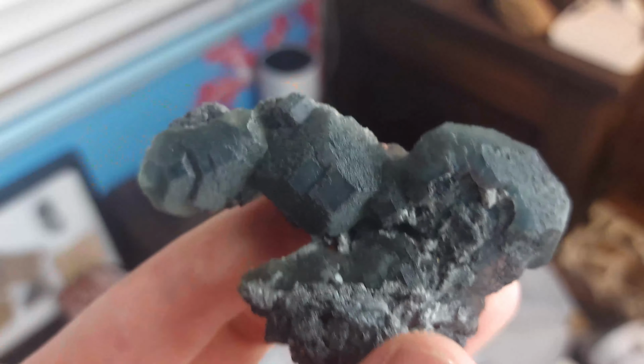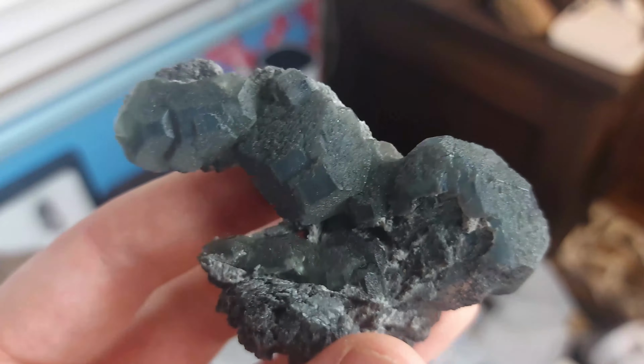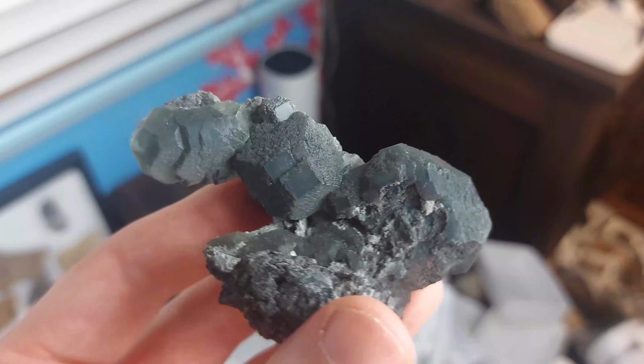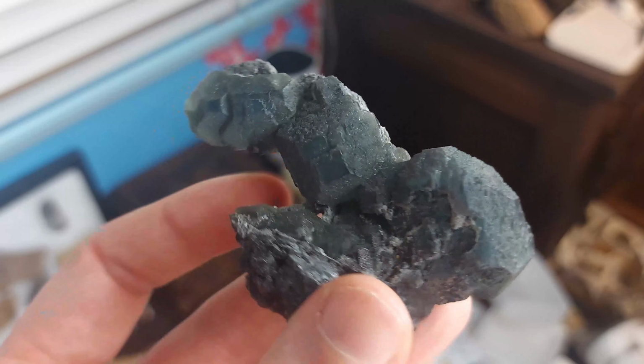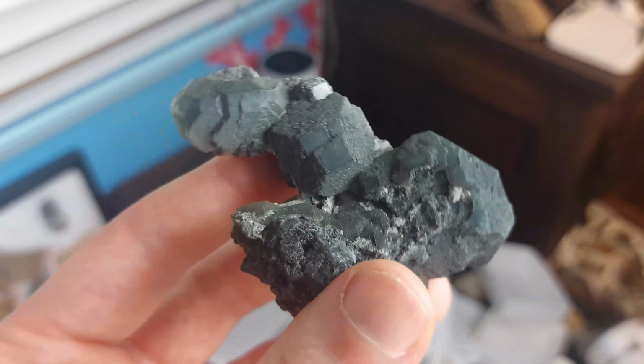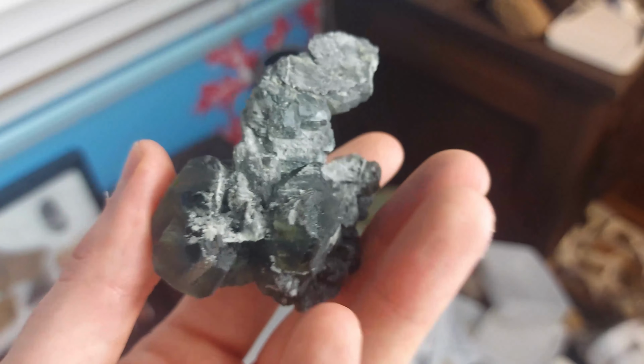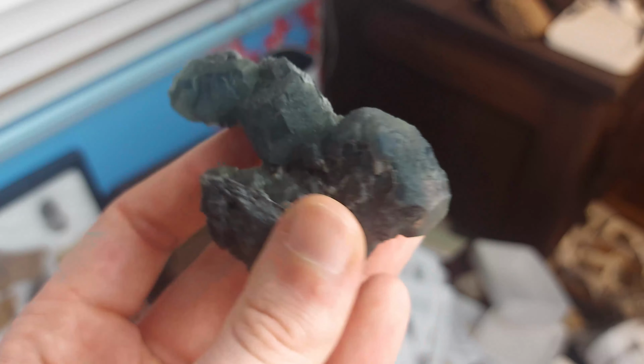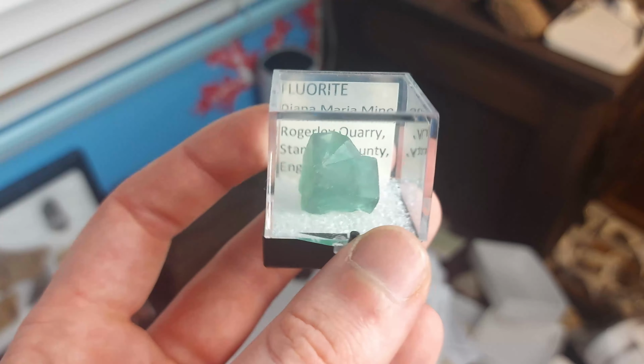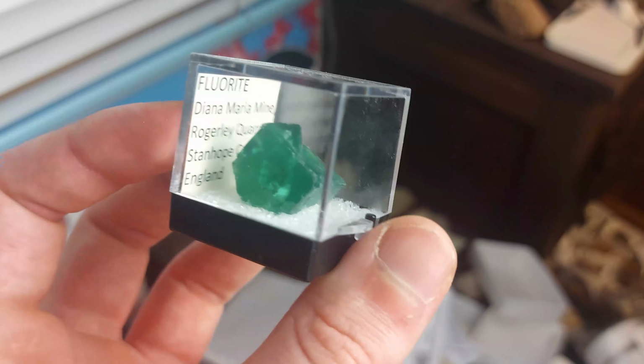This one I'll probably keep because it has an interesting crystal structure and the color combo is cool. So it's definitely an interesting little specimen of Chinese fluorite. There seems to be a theme with a lot of my foreign minerals, and I promise it's not an intentional one.